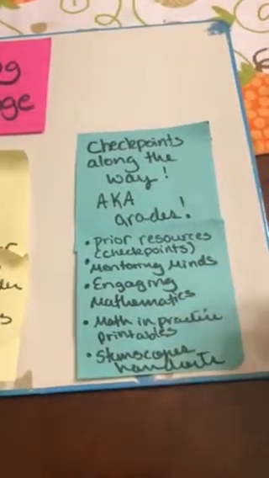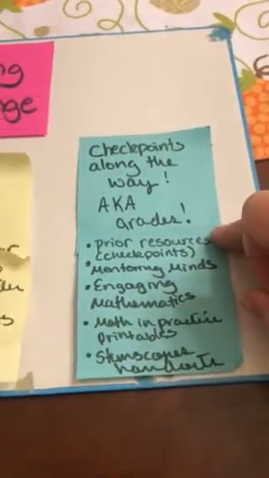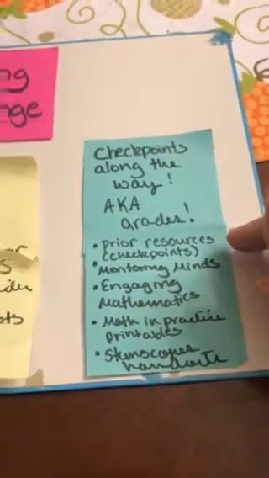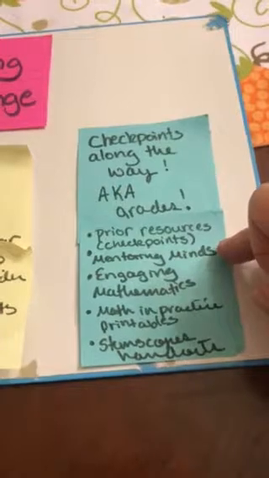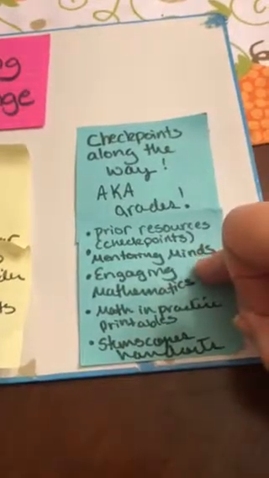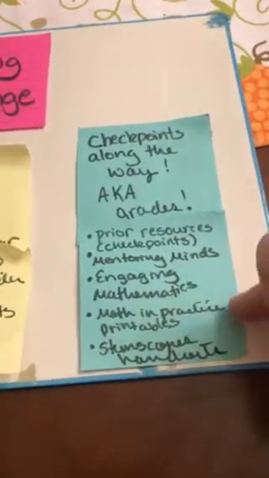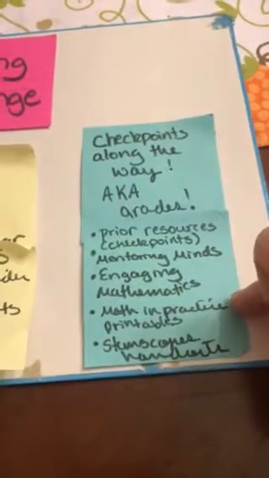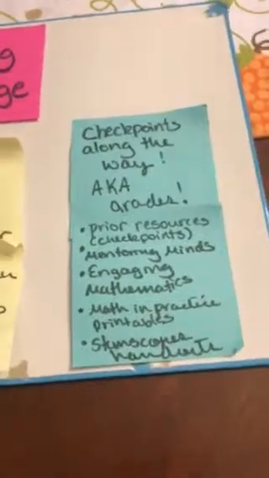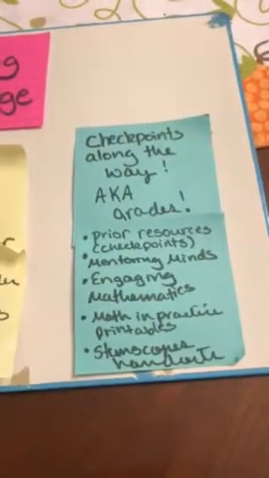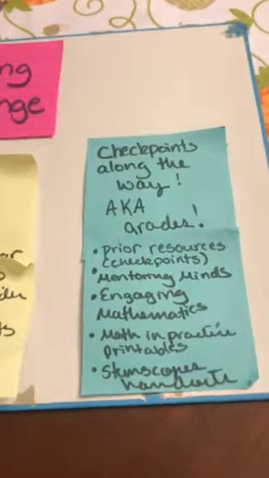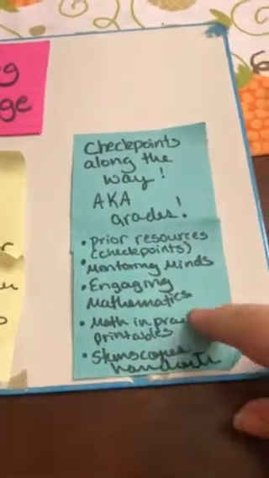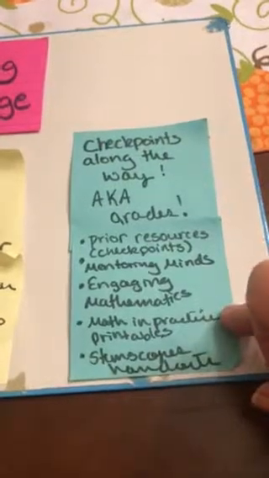Other resources: maybe you're saying to yourself, you know what, Jana, I'm new to the grade level. I don't have any prior resources. That's okay. Everybody does have Mentoring Minds. You have Engaging Mathematics as a grade level. You guys also, especially in the upper grades, have Math in Practice. Now a lot of Math in Practice is the how, but they also have things on there that would be the what. They have printables on there for students, and you can access those online through Heinemann.